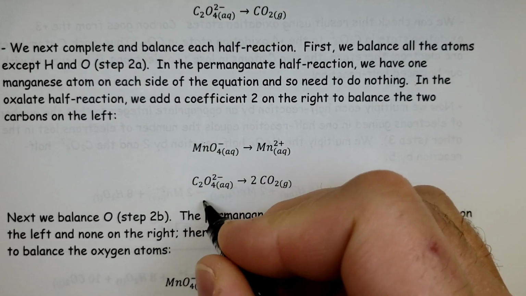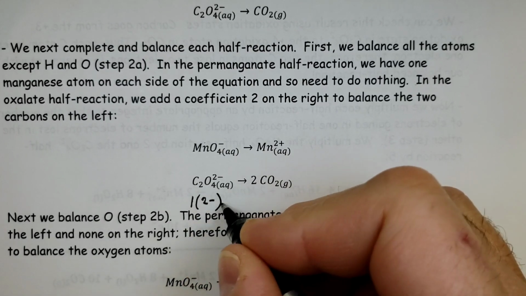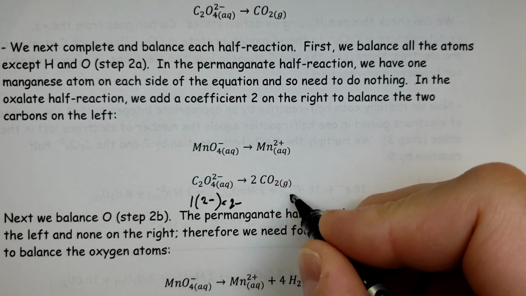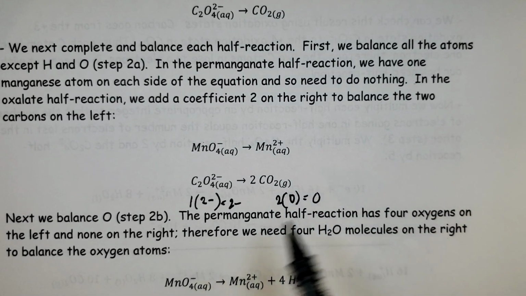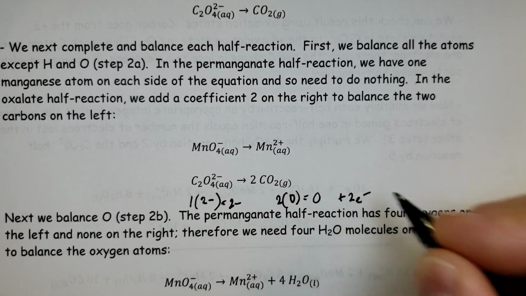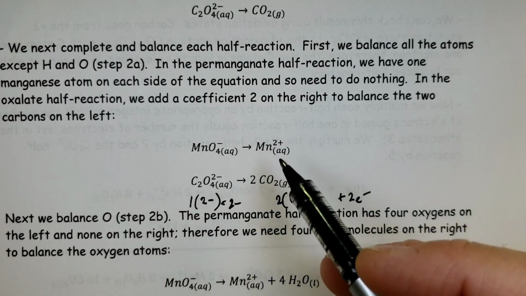On this one, we have a 2 negative charge, and we only have 1 of these compounds. So that's a total of 2 negatives. On this side, there's no charge. So if we have 2 of them, that results in 0. So of course, to balance the charges, we need to add 2 electrons over here. 2 negatives, it equals.